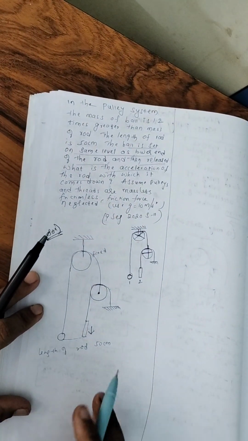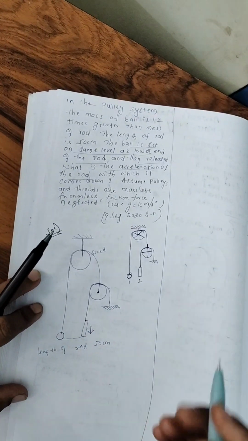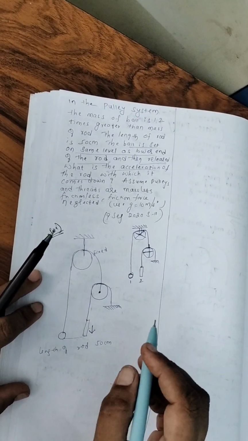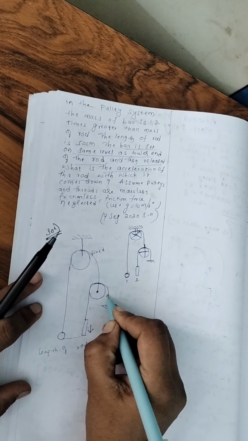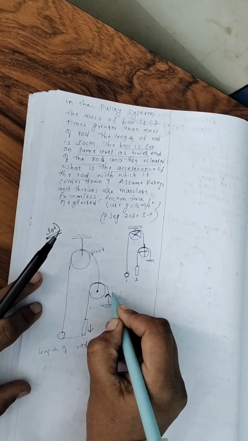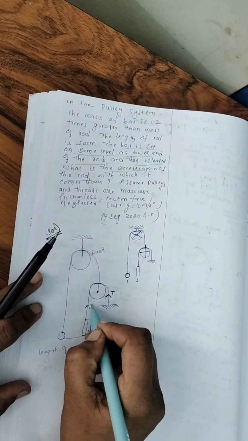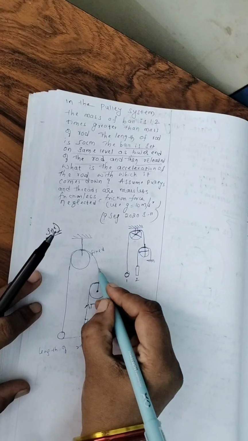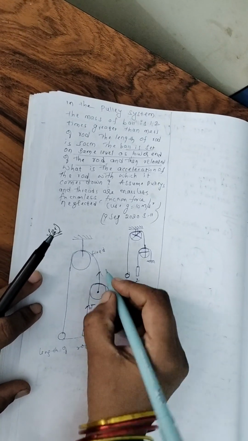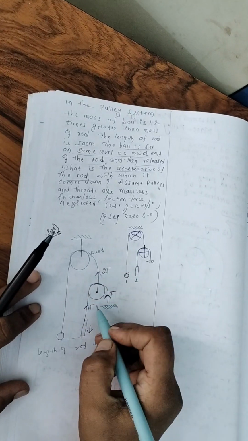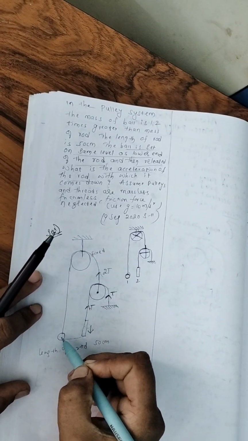So for that, first let us draw the free body diagram. Here it is fixed. Due to this rod the tension will be T. Here the tension will be T plus T, 2T, the summation of these two T's. As this is the same string, tension does not change.